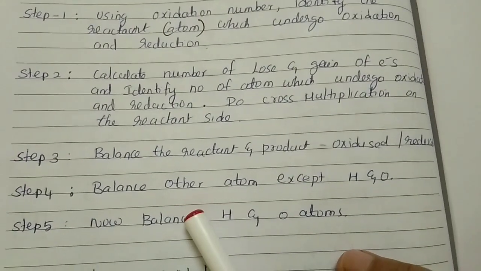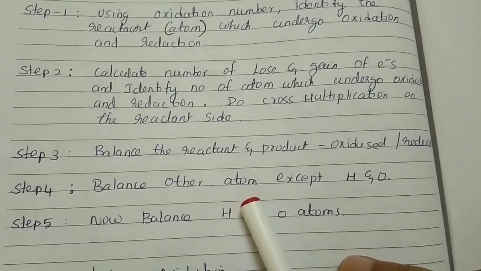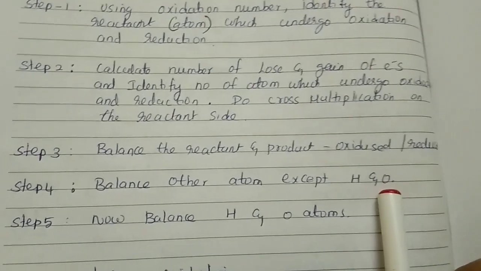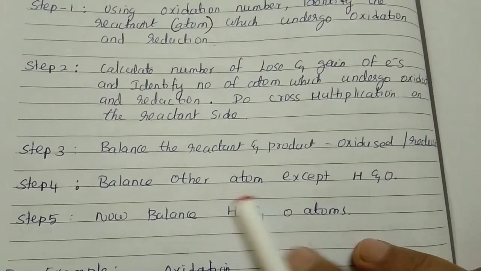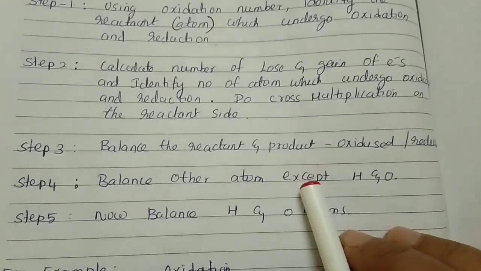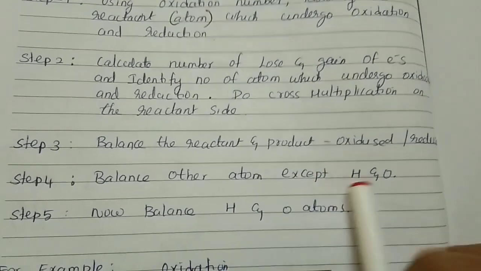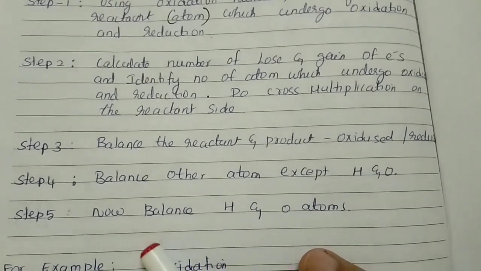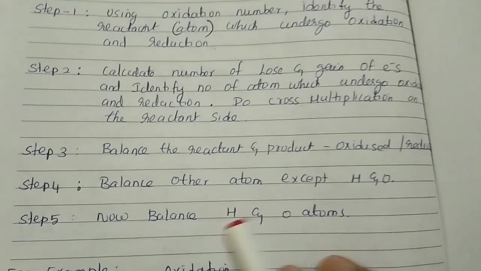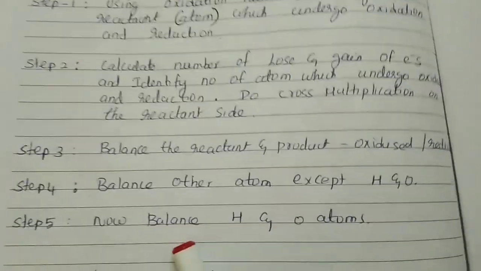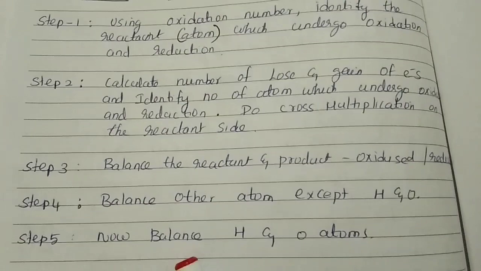In step 4, balance other atoms, except hydrogen and oxygen. So if you have any other atom in that equation, you have to balance that atom, except hydrogen and oxygen. Step 5, now balance hydrogen and oxygen atoms. In the last step, you have to balance the hydrogen and oxygen atoms.